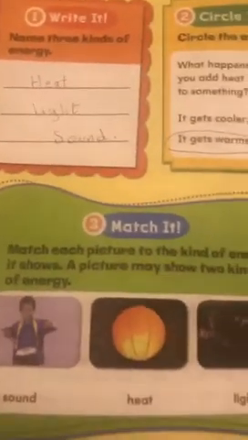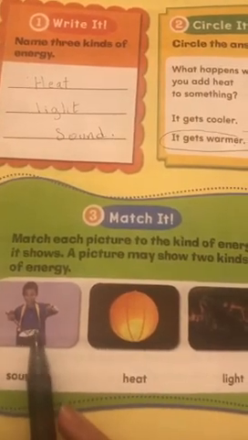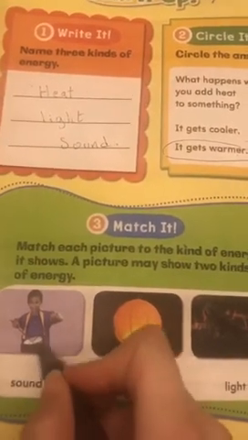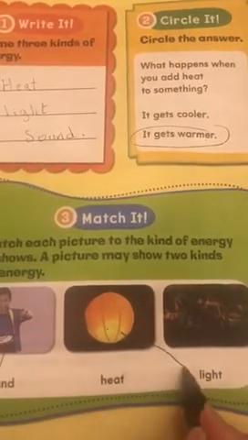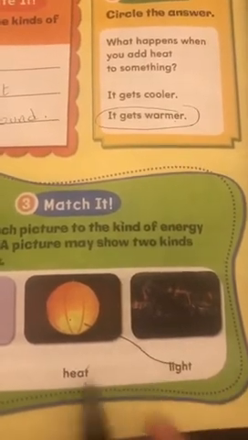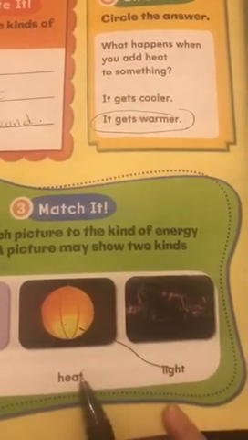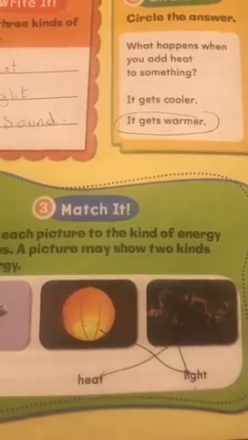Now here they said that we're going to match. Basically here, which kind of energy can we see? Actually, it's the sound energy. Here we can see light energy. What about the fire? Actually, for the fire, you're going to choose both of them, because fire could give us heat and fire could give us light, so we're going to choose both of them.